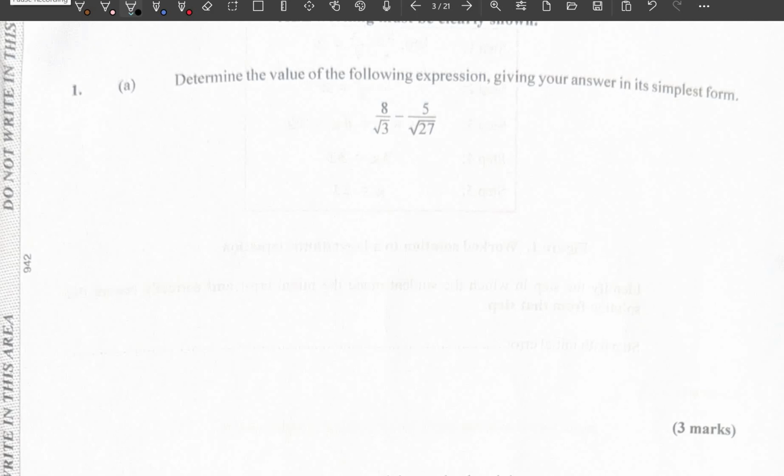Let's have a go at the 2026 Add Math paper. Number 1A part 1 wants us to determine the value of the following expression, giving the answer in its simplest form. We have two fractions, therefore we need a LCM.